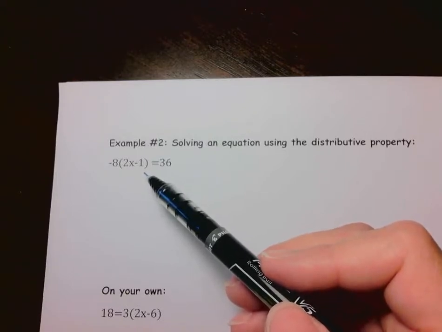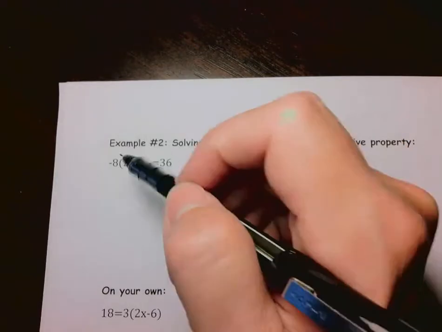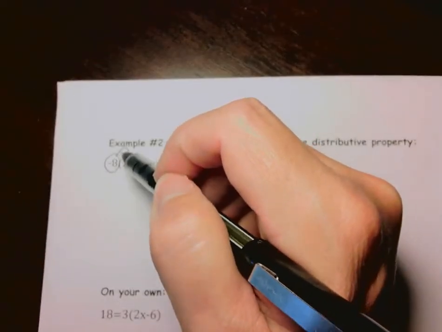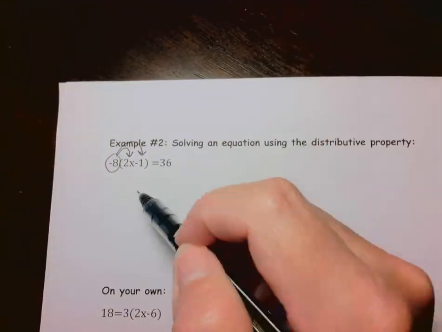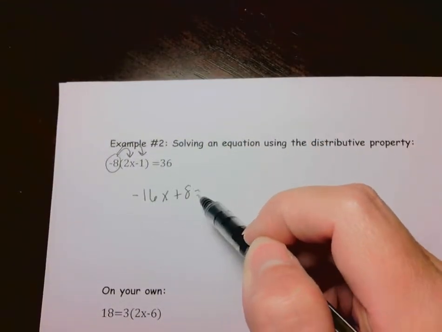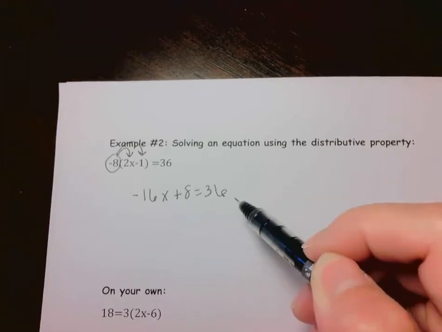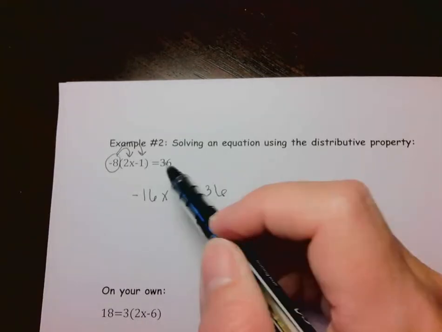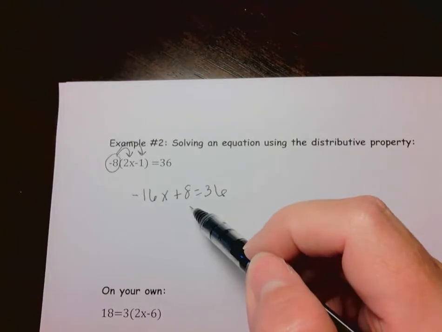This is a positive 8. Look at what happens when I fully simplify this side of the equation. You can see that this was not a negative 1, it's a positive 8.